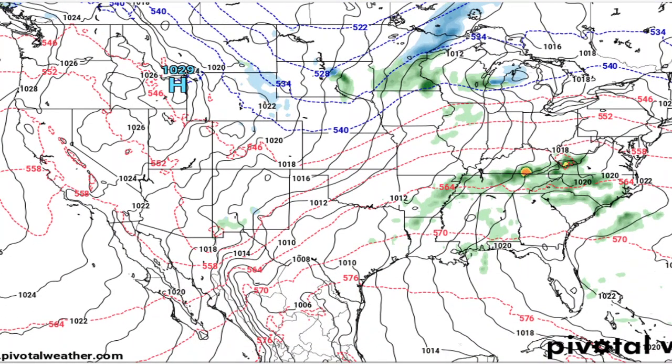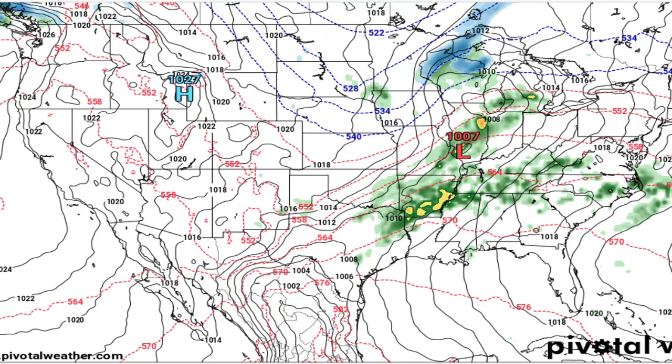Get you guys in the screen here. It's Pivotal Weather. You're clicking on an area, you can get a sounding. You see what your moisture content's going to be. All right, so there's a low pressure that popped up over Illinois. So we already had a low pressure system in that area.